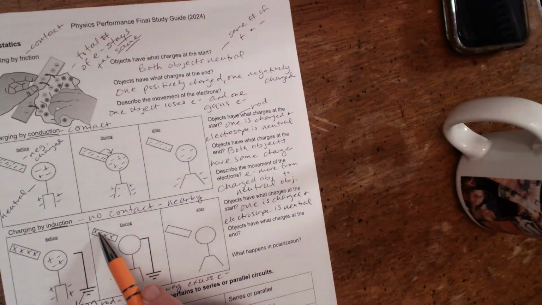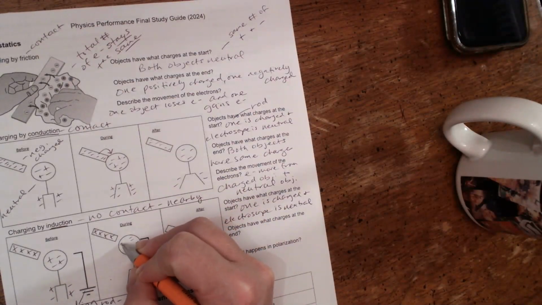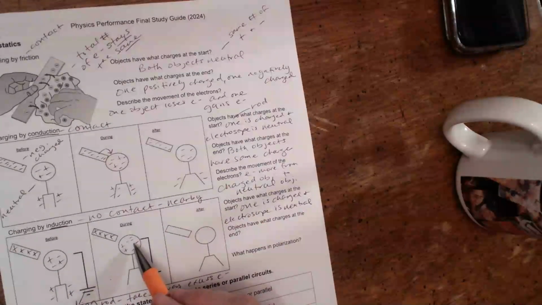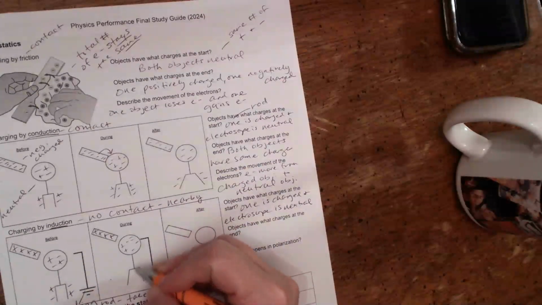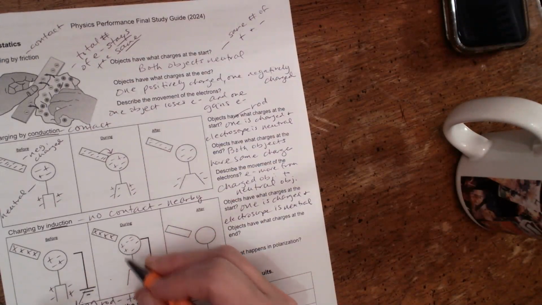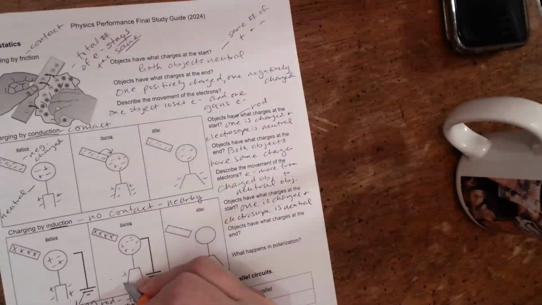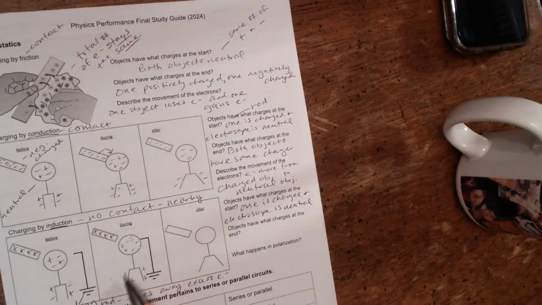So in the case of this one, where I've got a positively charged object, electrons are going to collect up here because they want to be near this positively charged object because they are attracted to it. So I'm going to get more electrons moving around, trying to be near this object. That's going to leave more positives down here, or less electrons really, down here in the leaves, and so they move apart.